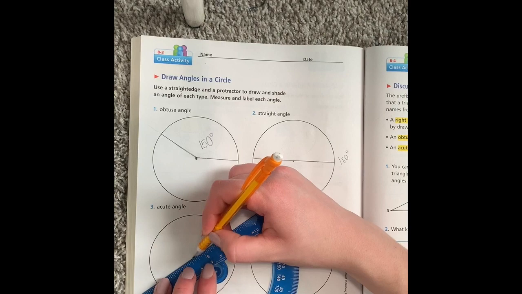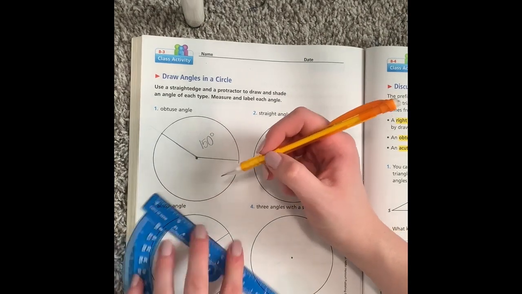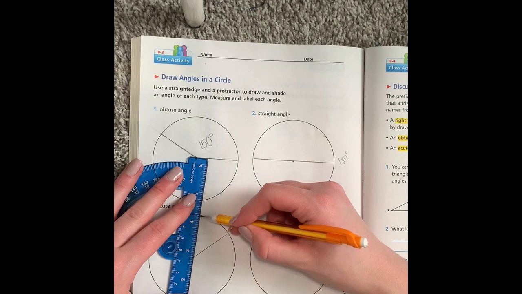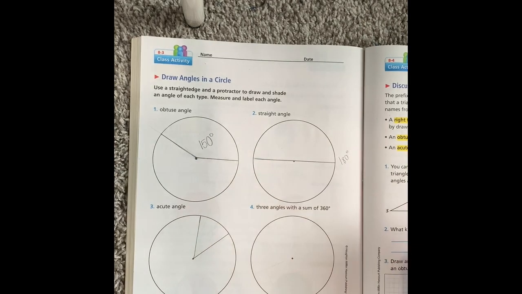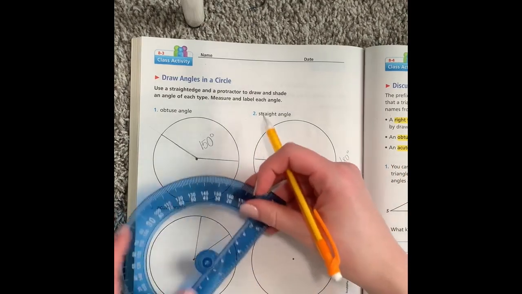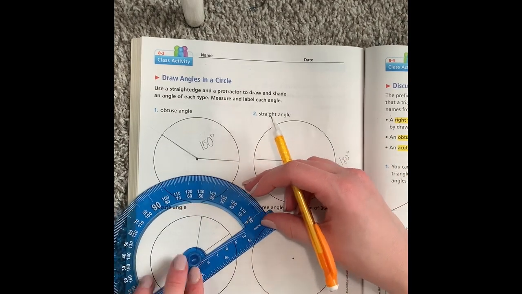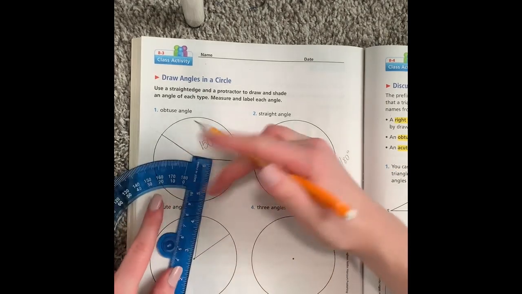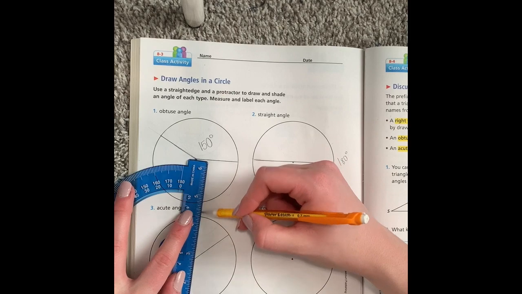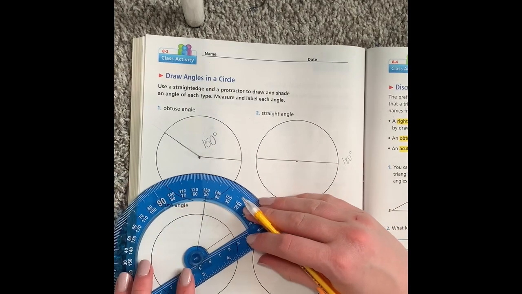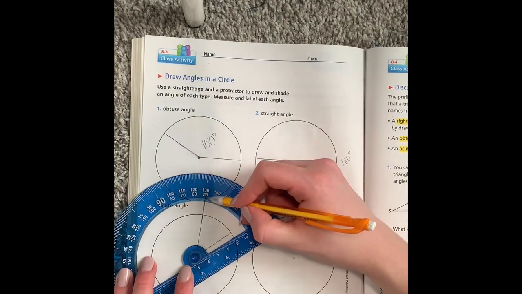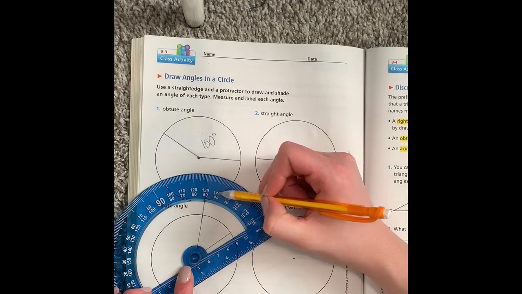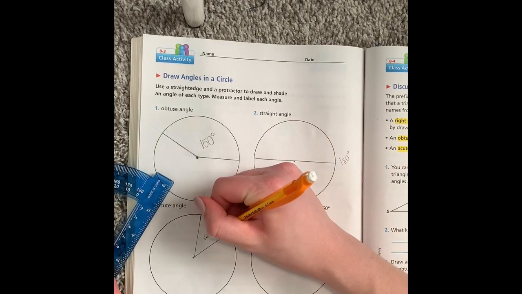So I'm going to make one ray like this, and then like this. And then I'm going to measure. So I'm going to make sure my 0 is lined up with one ray, and then I'm going to look at the other. And I'm going to make this a little longer. I can see that this is at 50 degrees, and since it's acute, we're using the smaller numbers. We're using this row, so I can see that it's at 50 degrees.